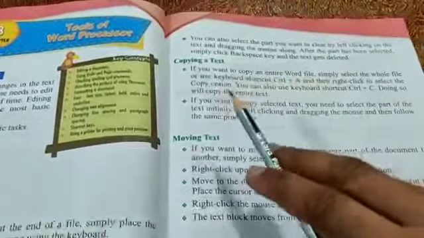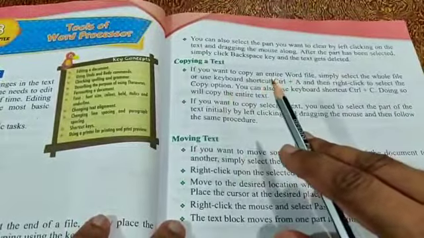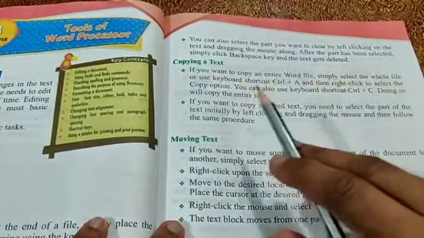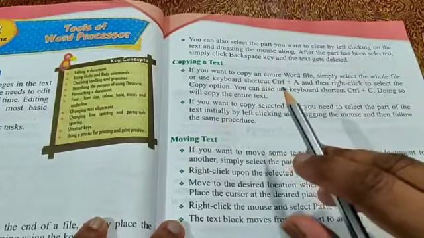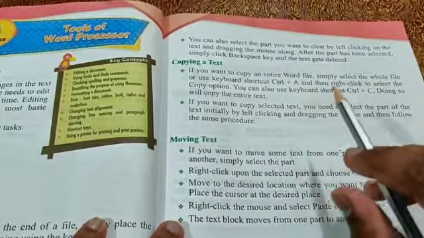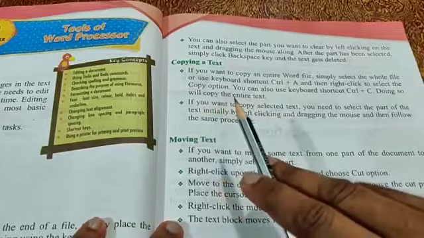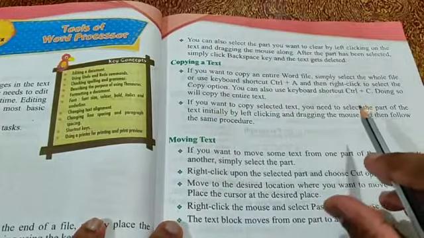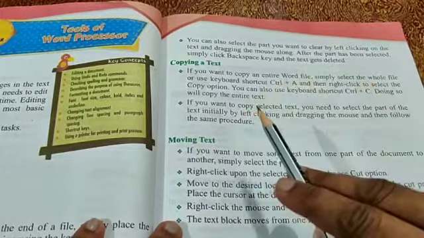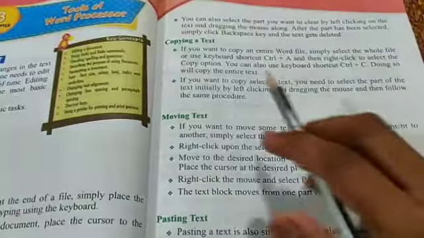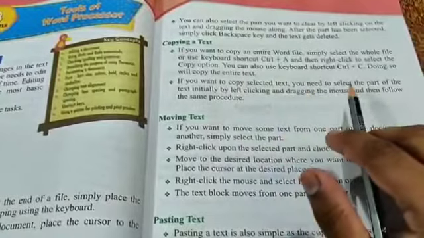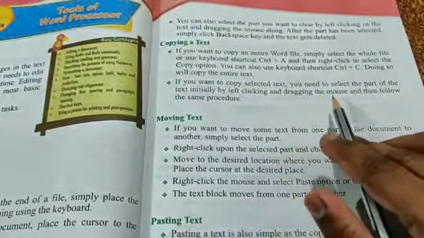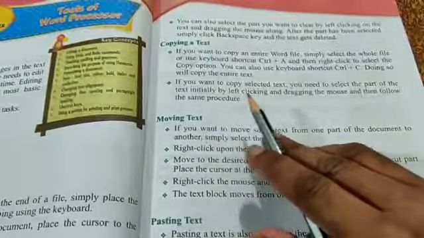Now, how will you copy a text? If you want to copy a text, the entire Word file, simply select the whole file or use keyboard shortcut, that is Ctrl+A, and then right click to the selected copy option. You can also use keyboard shortcut which is Ctrl+C. Doing so will copy the entire text. If you want to copy selected text, you need to select the part of the text initially by left clicking and dragging the mouse and then follow the same procedure.